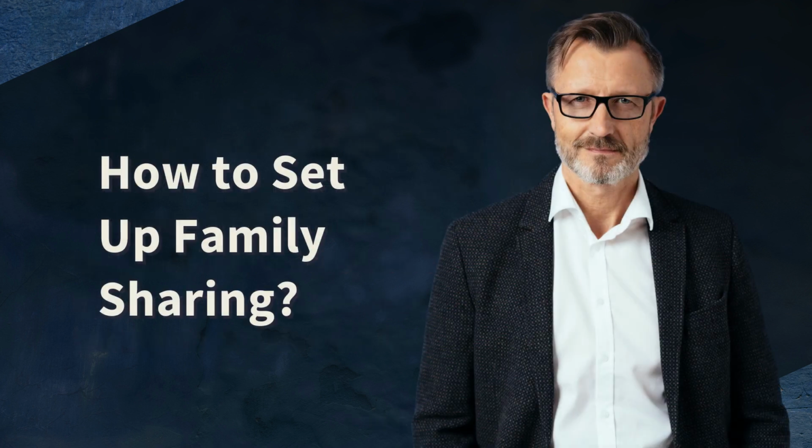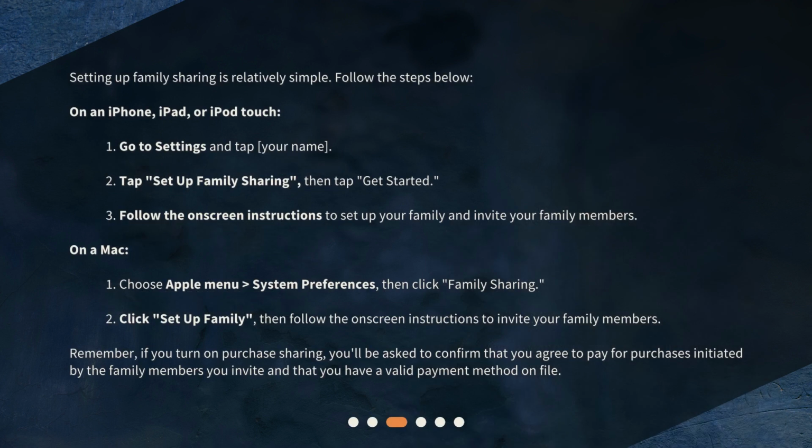How to set up family sharing? Setting up family sharing is relatively simple. Follow the steps below. On an iPhone, iPad, or iPod Touch. 1. Go to Settings and tap Your Name. 2. Tap Set up Family Sharing, then tap Get Started. 3. Follow the on-screen instructions to set up your family and invite your family members.